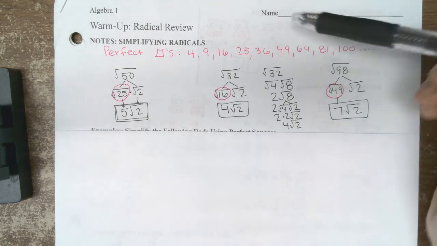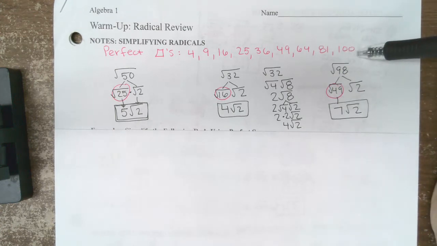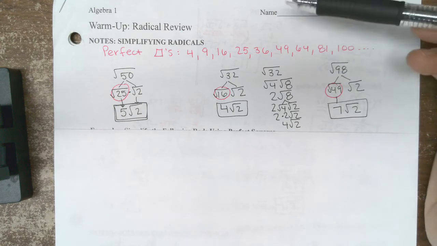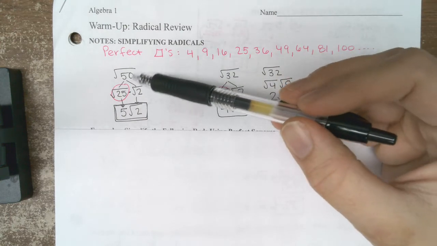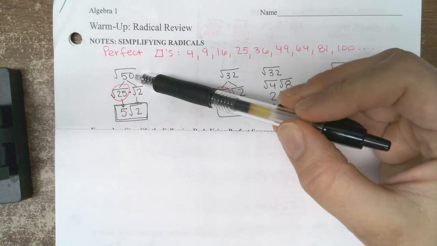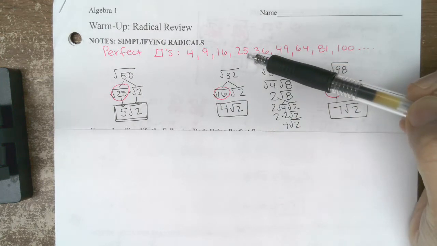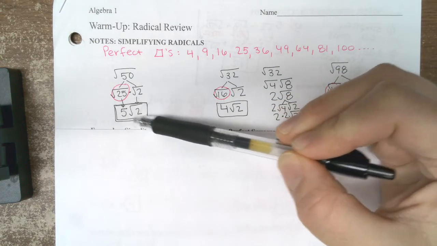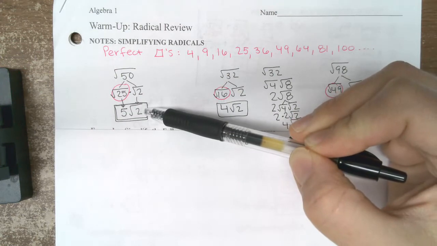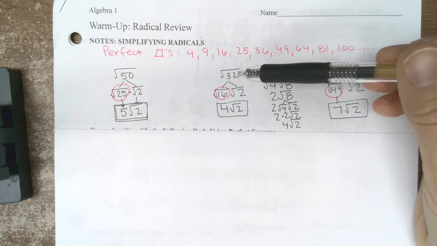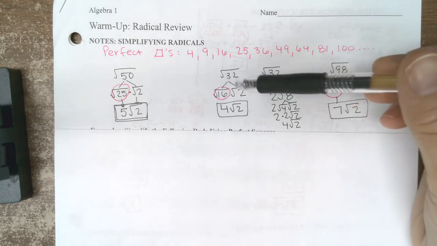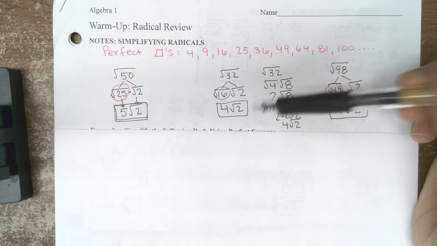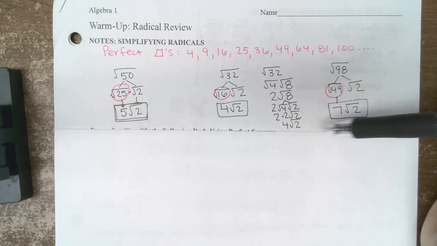We've already reviewed this concept that we use perfect squares to simplify radicals. We've been using that earlier in the year for previous units. So for example, when I look at 50, I know that a factor of 50 that's a perfect square would be 25. So I'd break 50 into 25 times 2, and that's how I simplify my rad down to 5 rad 2. Or we looked at the square root of 32 can be broken into 16 times 2, and the square root of 16 is 4, gives me 4 rad 2. Okay, and then here was our example with 98.